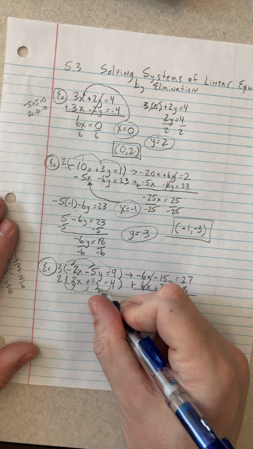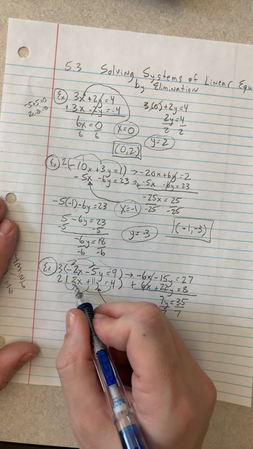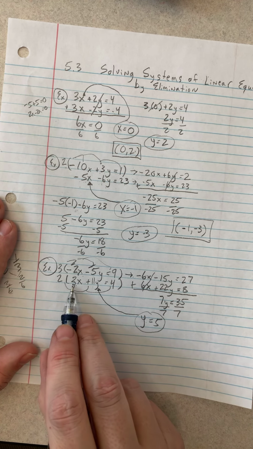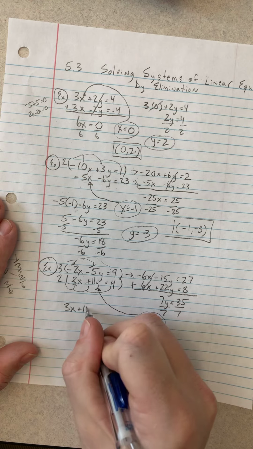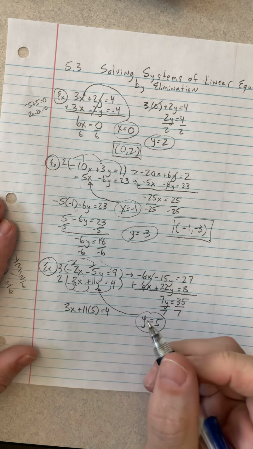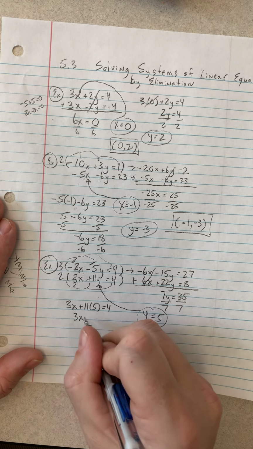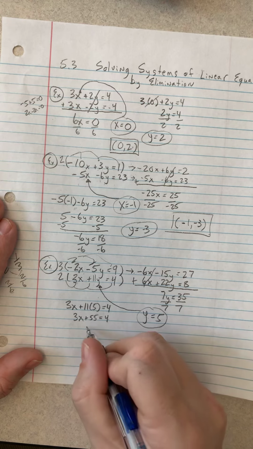I'm going to go right here because it's closer, and my y is positive. This x is positive. The coefficient in front of it is positive. This equation then becomes 3x plus 11y, but y is 5, is equal to 4. 3x plus 55 is equal to 4.